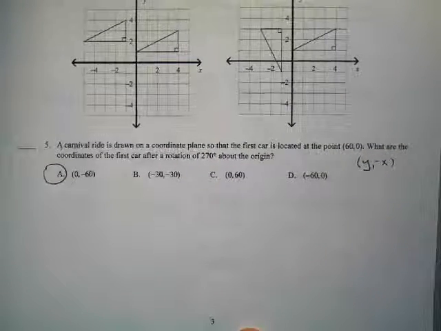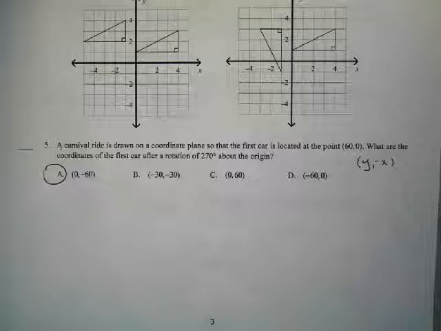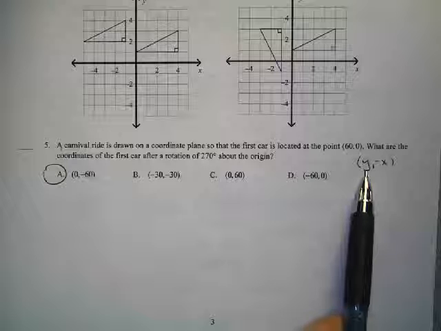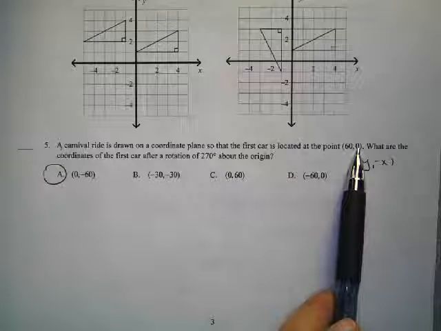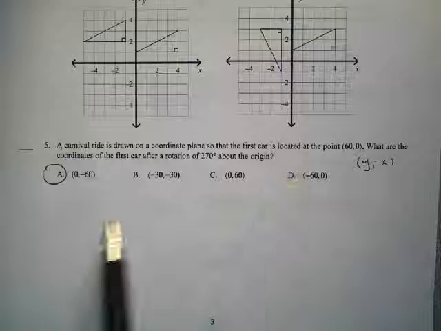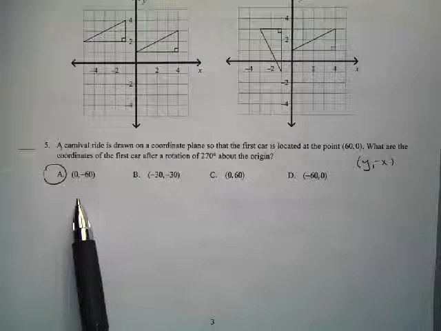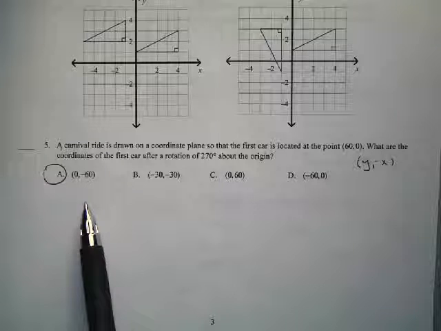Problem number 5, we are rotating. If you want to rotate 270 degrees counterclockwise, the rule is (y, opposite of x). So 0 stays 0, but it comes first. And then we do the opposite of 60, which is -60.